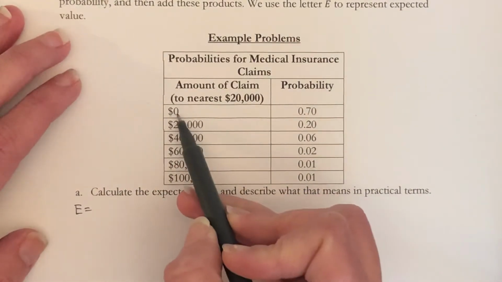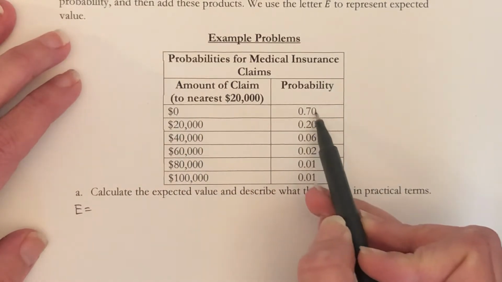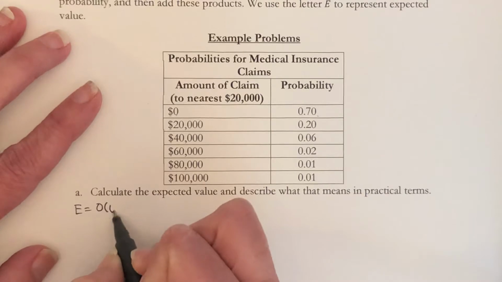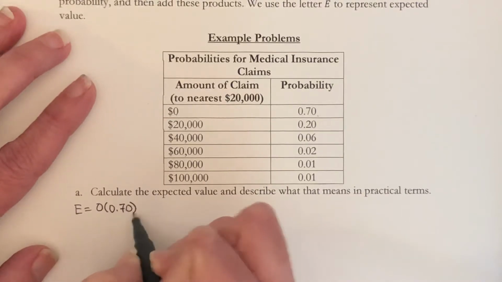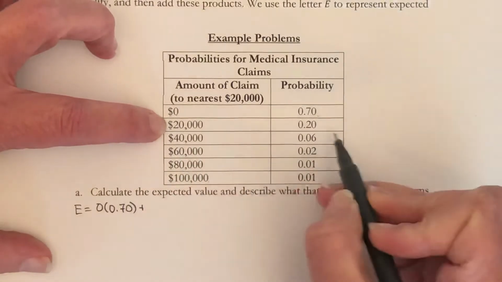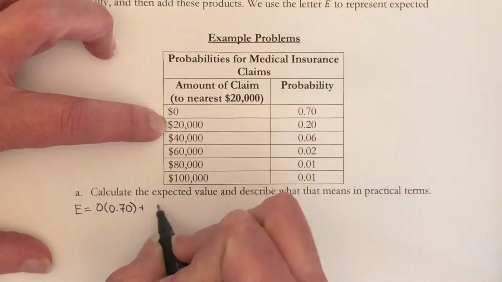is you multiply the amount that has to be paid out by the probability that that has to be paid out. So 0 times 0.70, and then we're going to add to that the amount to be paid out times the probability that you're paying that out.